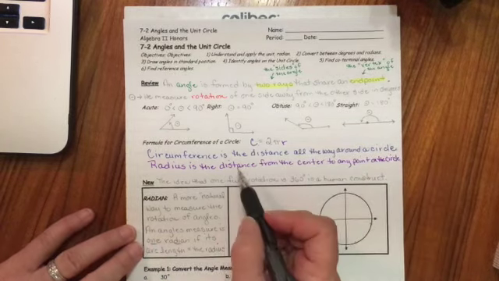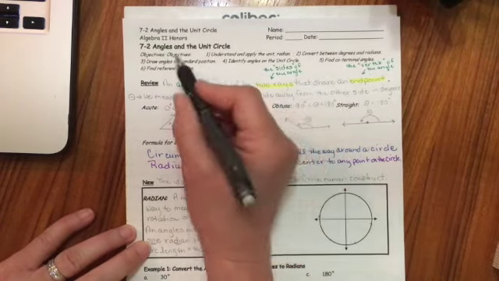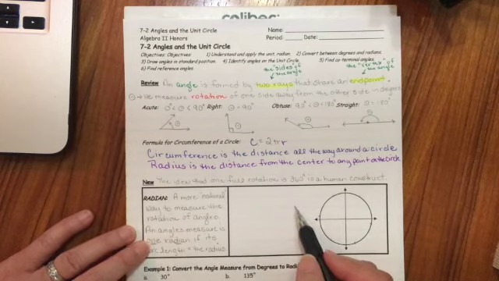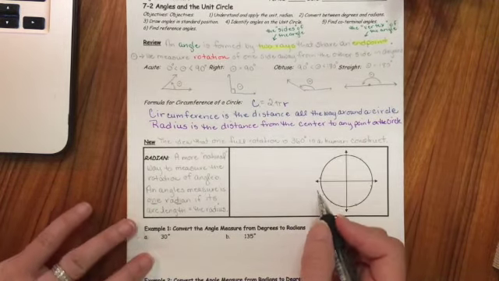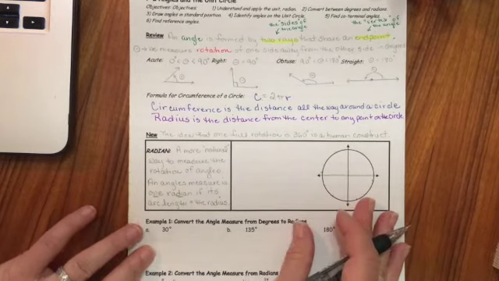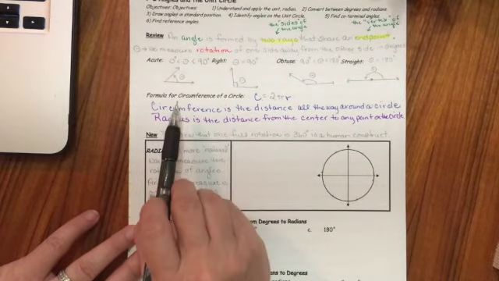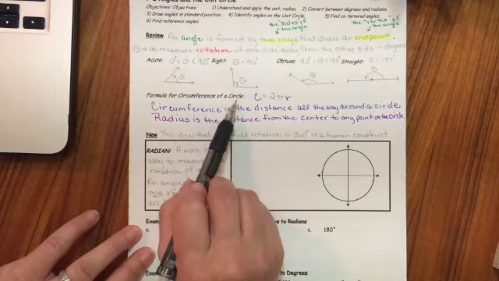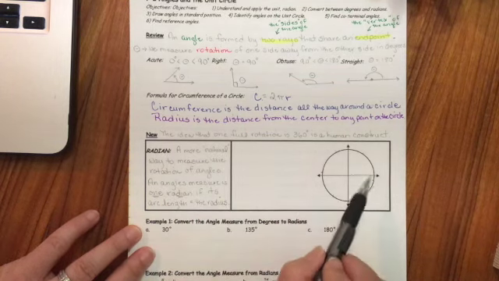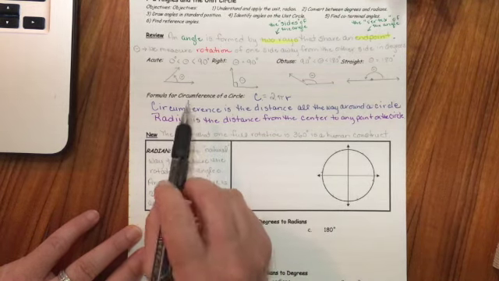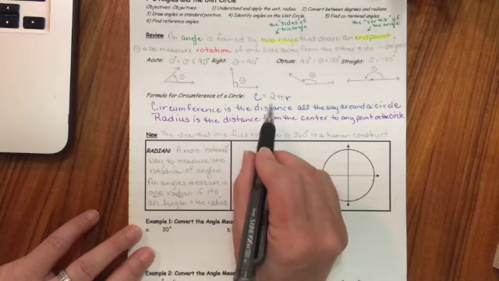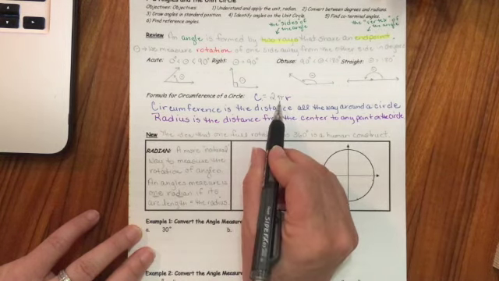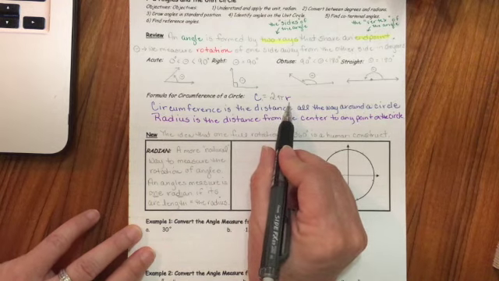Okay, so now we're going to talk about circles a little bit. We reviewed angles. We're going to review what you already know about circles, and then we're going to put it all together to create something new about angles. I'm going to remind you that the circumference of the circle is the distance all the way around the circle. And the formula for that circumference is 2 times pi times the radius of the circle.